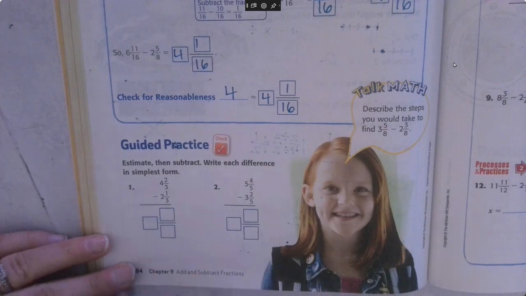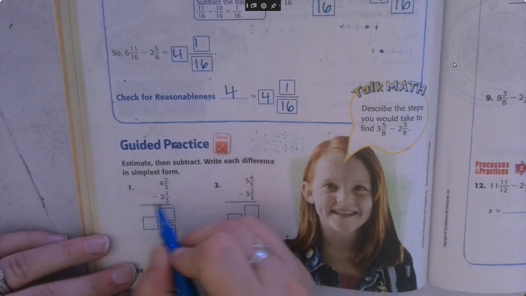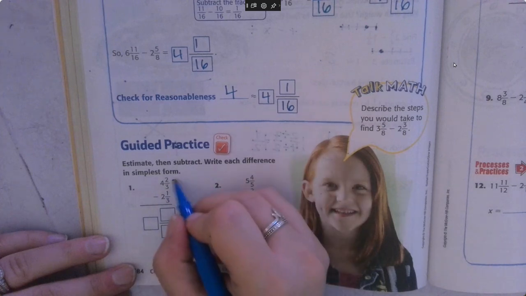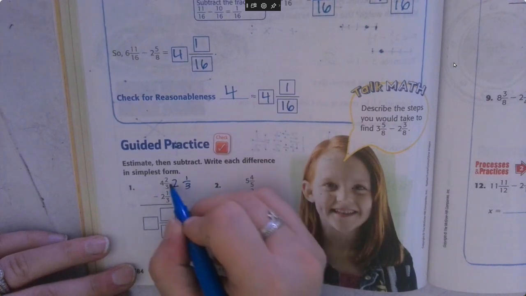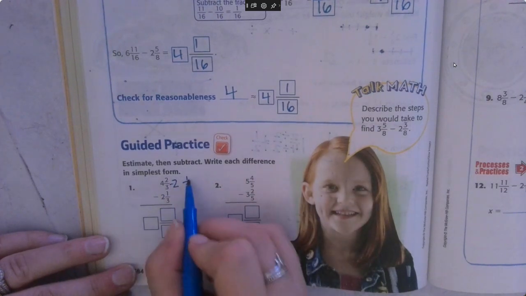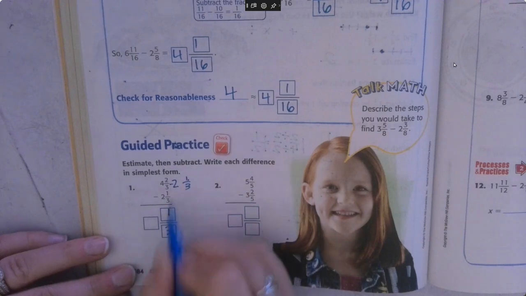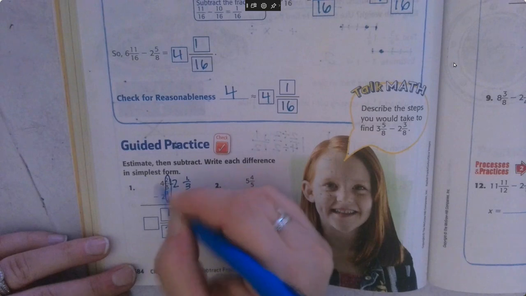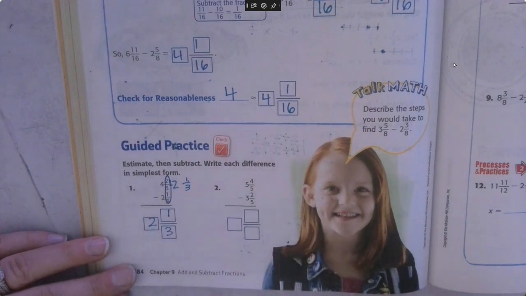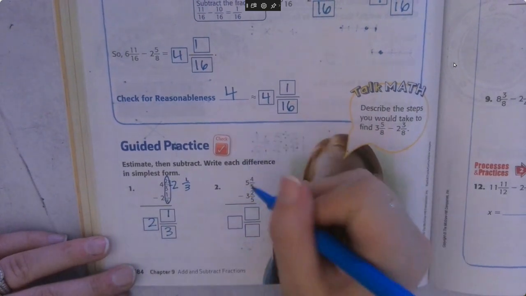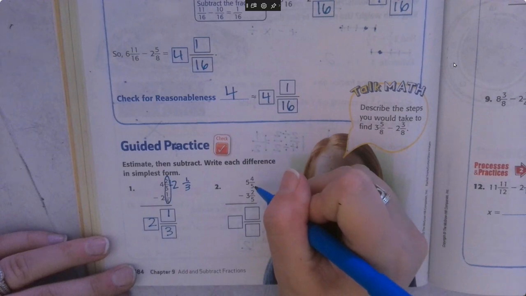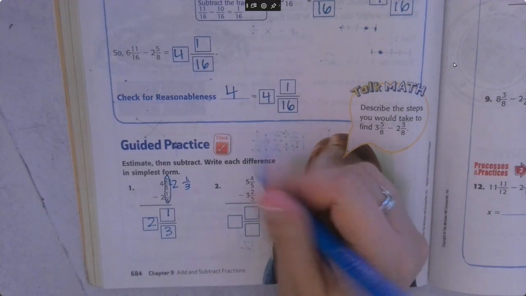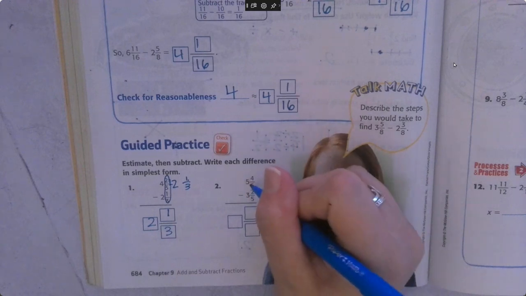Guided practice. We have 4 and 2/3 minus 2 and 1/3. Although this is stacked, I like writing them this way because I can visually look at the 2 minus the 1. Okay, but you can also keep them stacked. You're just still trying to separate the fractions from the whole numbers here. And same here, we have common denominators, so these problems should not feel difficult for you.